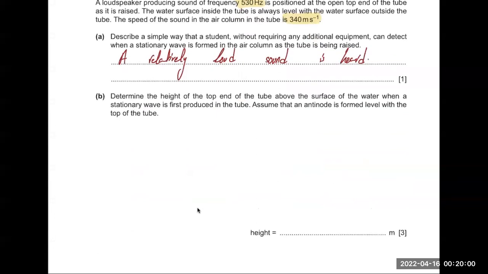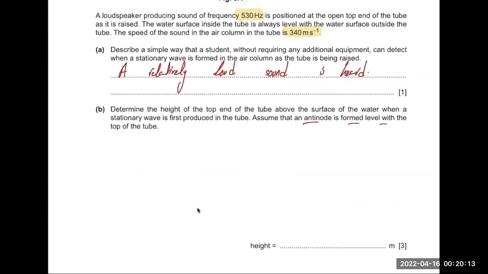Part B says, determine the height of the top end of the tube above the surface of the water when a stationary wave is first produced in the tube, assuming that an antinode is formed level with the top of the tube. Now, first thing first, we need the wavelength of sound. We've got the frequency, we've got the speed.